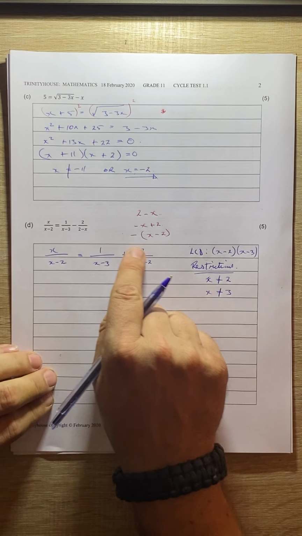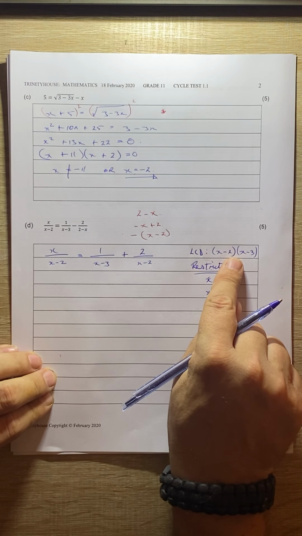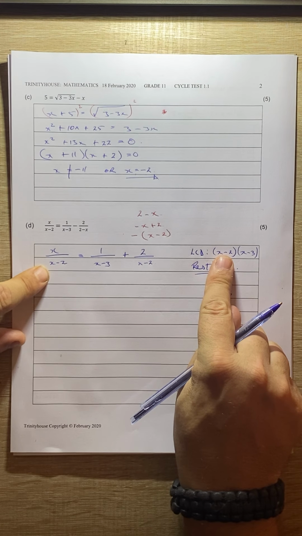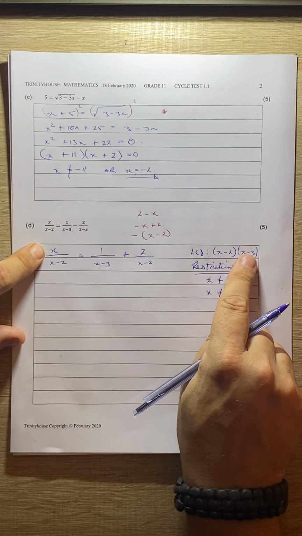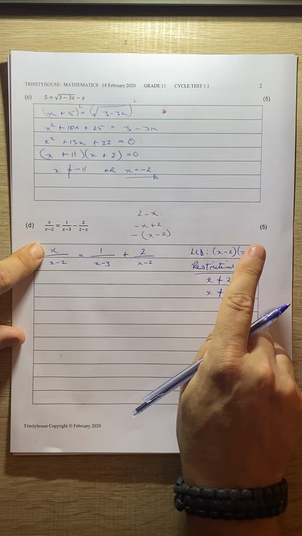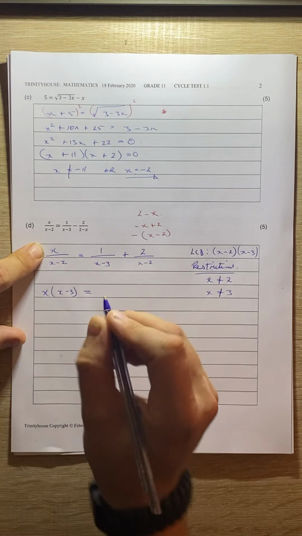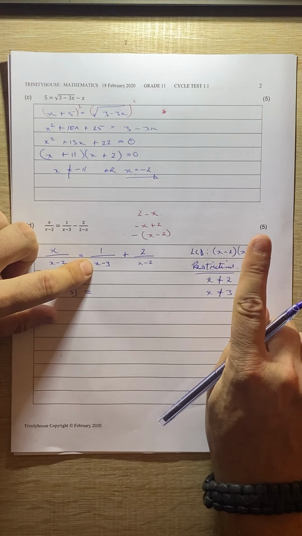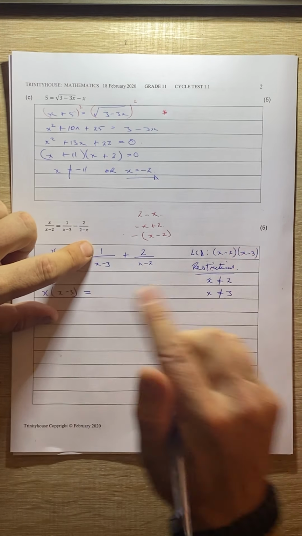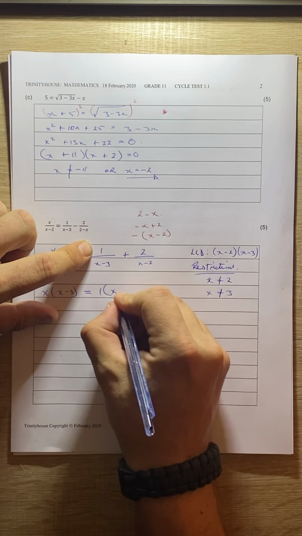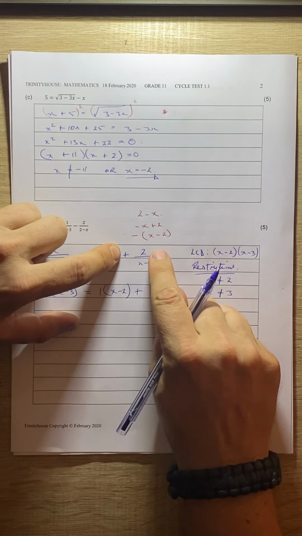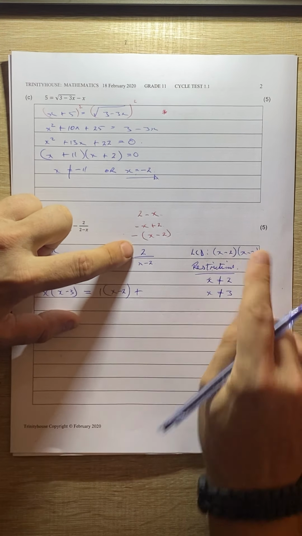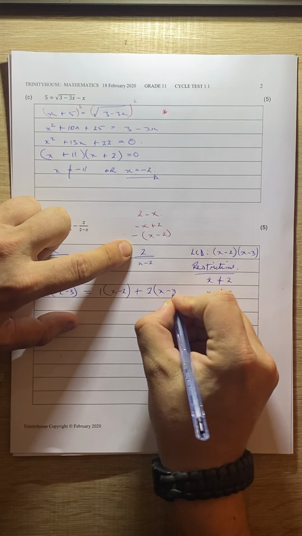What I'm going to do now is multiply everything by our LCD. So if I multiply this first term by our LCD, the x minus 2 will cancel with x minus 2, and we're just left with x multiplied by x minus 3. So we've got x multiplied by x minus 3 equals, if I multiply this term by our LCD, the x minus 3 will cancel with the x minus 3, and we're left with 1 multiplied by x minus 2. Plus, multiply this one by our LCD, the x minus 2 will cancel with the x minus 2, and we're just left with the x minus 3. So it'll be 2 times x minus 3.